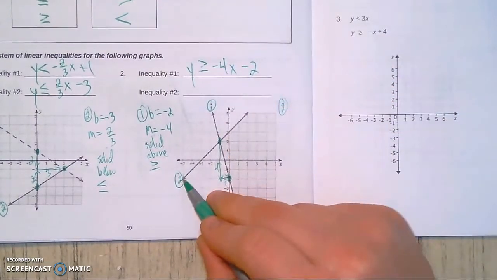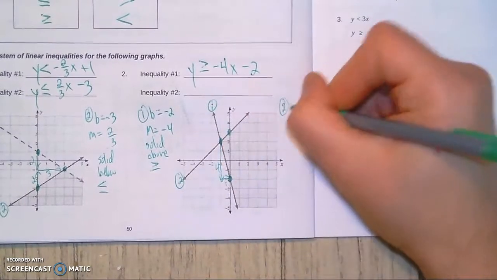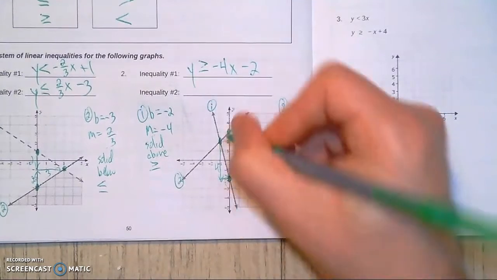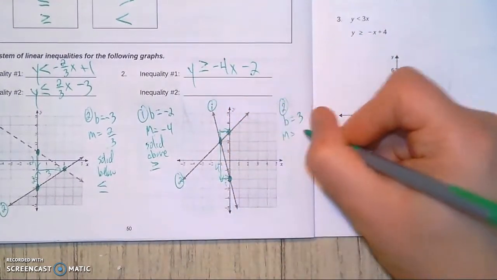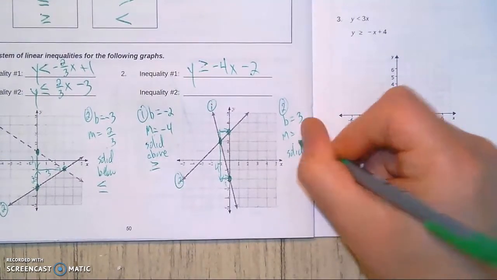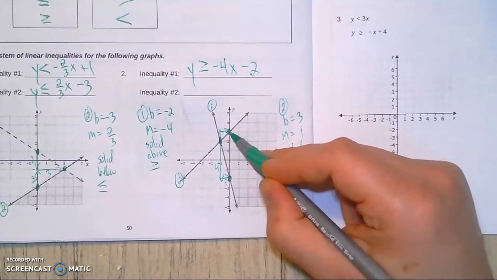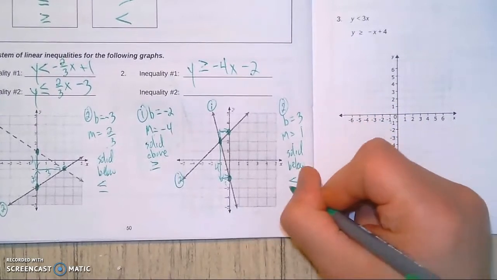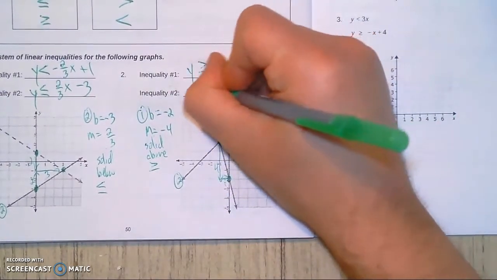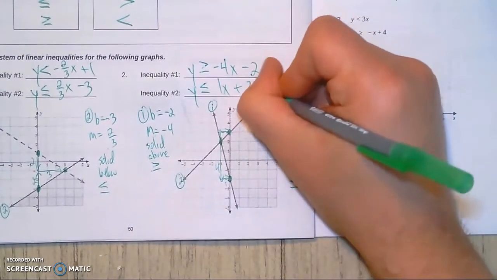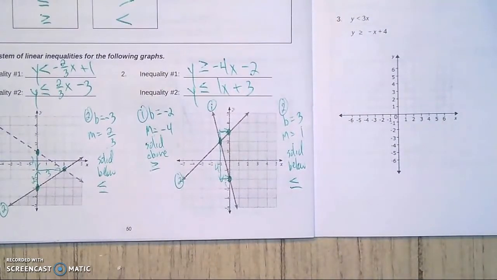And one more time for inequality number 2. This time I'm using this line here that I identified as inequality number 2. I'm using its y-intercept, which is 3. For its slope, I can use the point that's right next to it and just go up 1, right 1. The slope is 1, or 1/1. That line is also solid. This line, however, look at that point right there. The shading is below it, not above it. So solid below. That's less than or equal to. So that's y less than or equal to the slope 1x and the y-intercept +3. So that's how you can write a system from the graph that you already see.